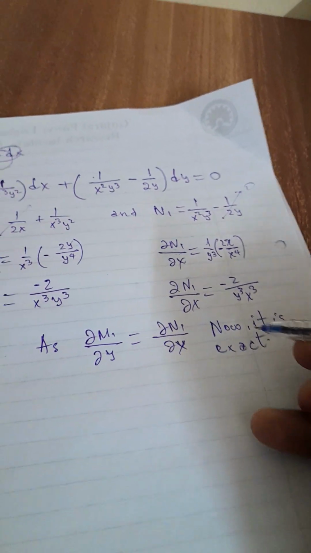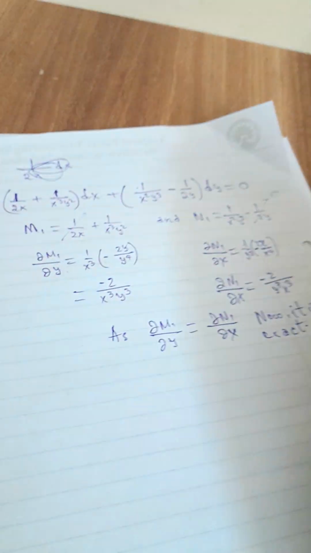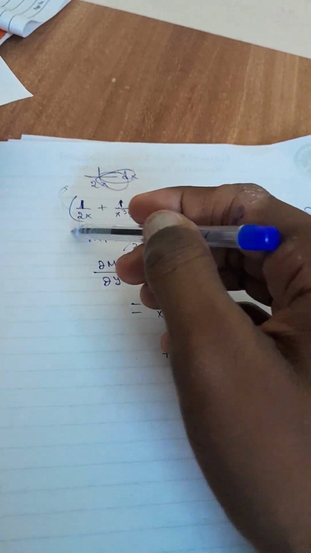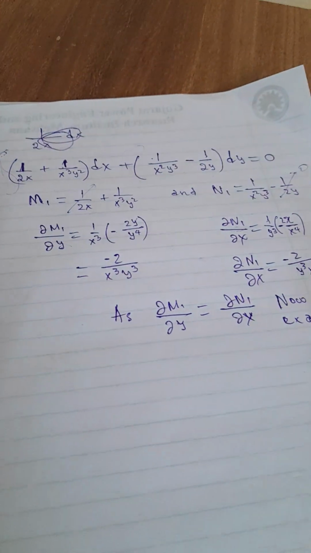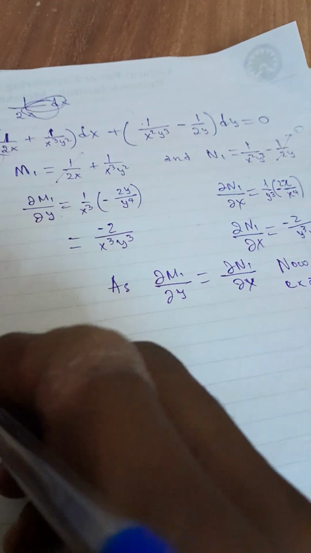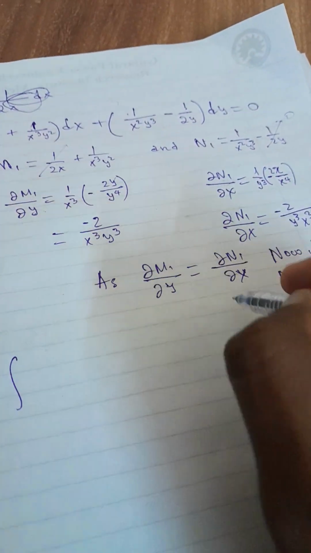Okay, now it is exact. If this is exact, now what you have to do is apply integration for this part and integration for this part. Okay, just like this. So the next step is integrating both sides.